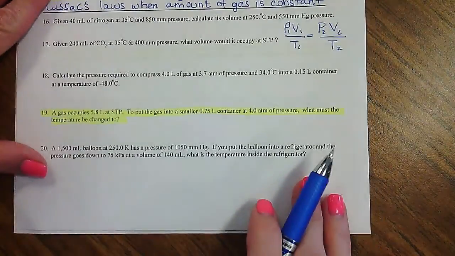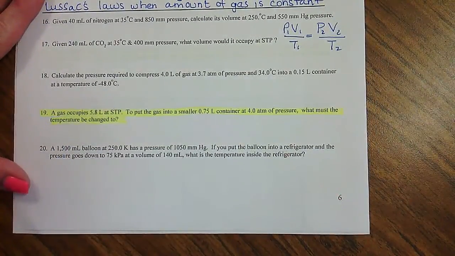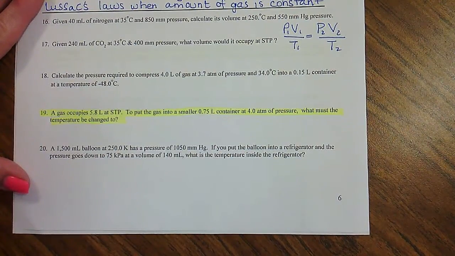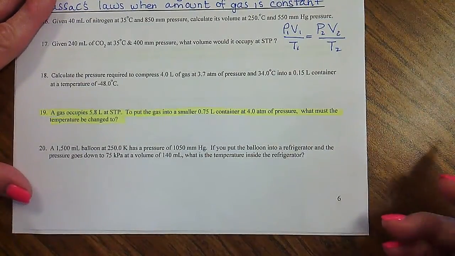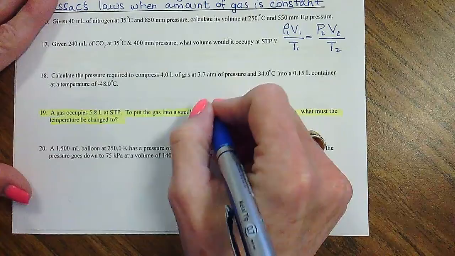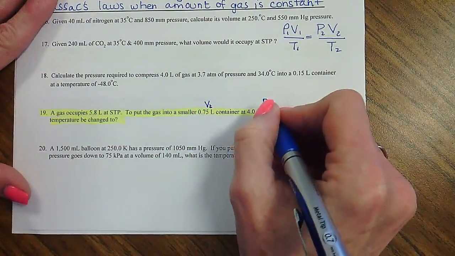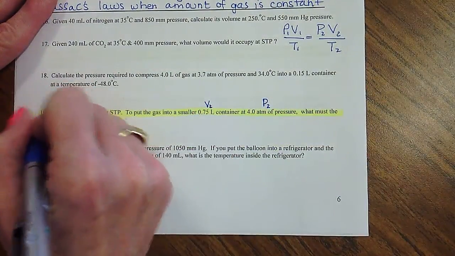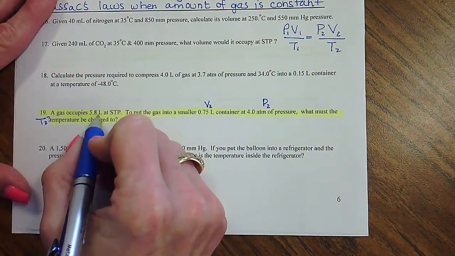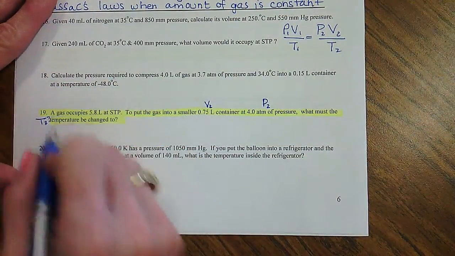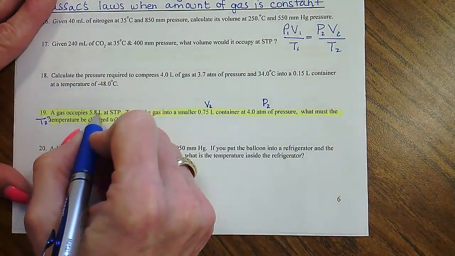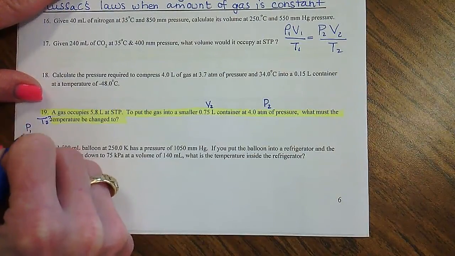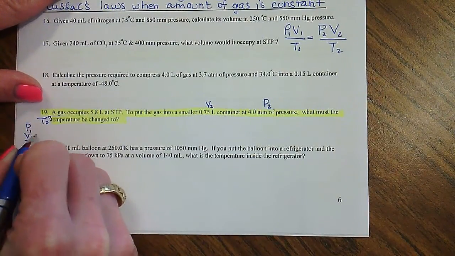Okay, so let's do number 19 here. A gas occupies 5.8 liters at standard temperature and pressure. To put the gas into a smaller 0.75 liter container at 4 atmospheres of pressure, to what must the temperature be changed? Okay, so that is going to be my V2, and that's going to be my P2, and I'm looking for T2. I don't know what that is. All I have is 5.8 liters at standard temperature and pressure. I did this one on purpose because standard temperature and pressure gives me a temperature and a pressure. My P1, V1, T1.